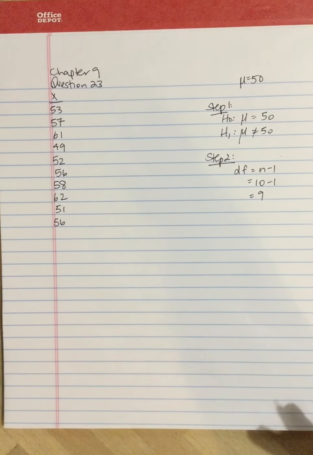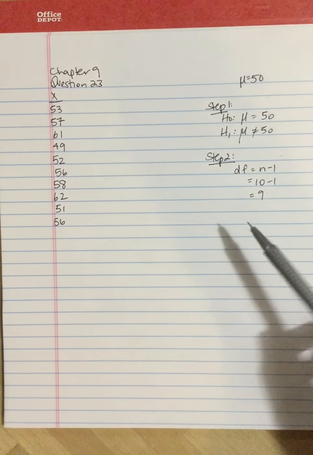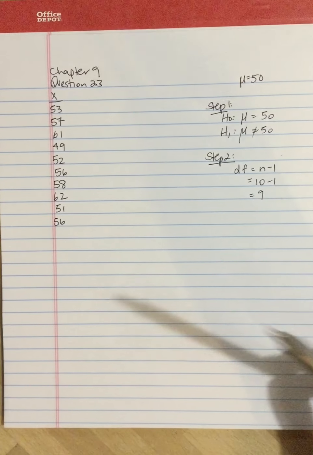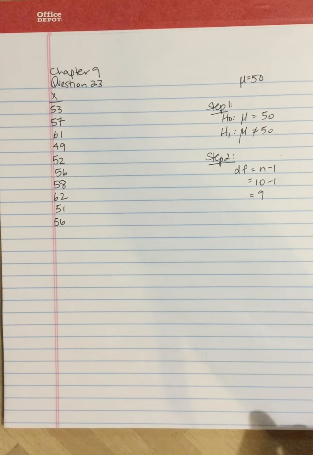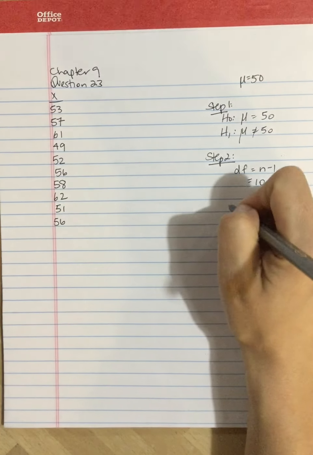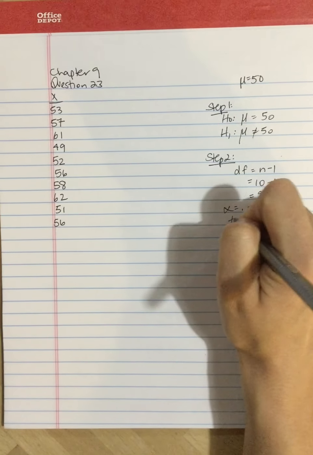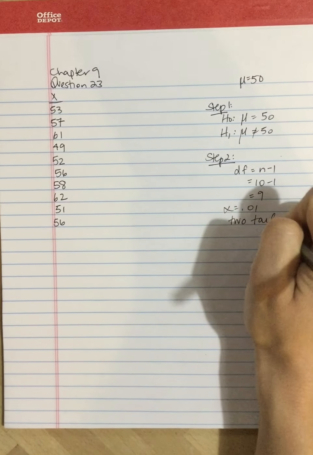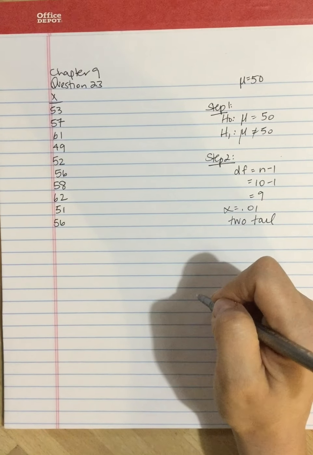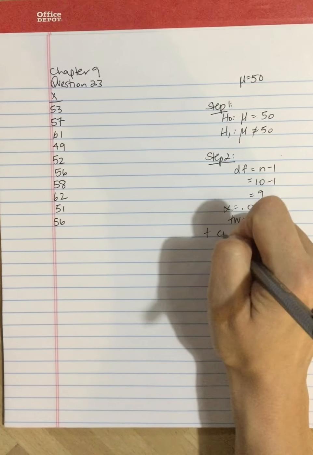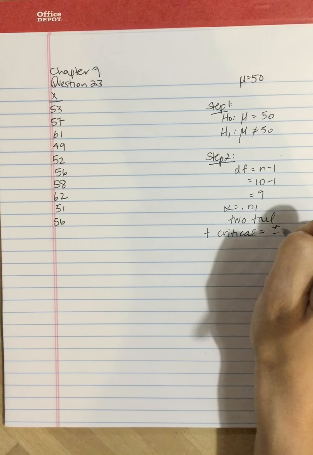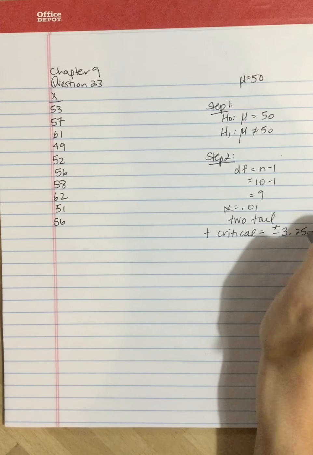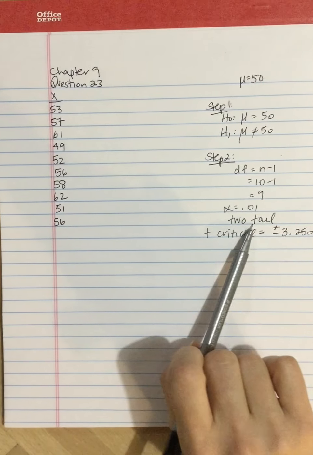If we go to table B2 in the textbook and look at degrees of freedom of 9, where the amount in both tails combined is 0.01, so our alpha is 0.01, two-tail, what we find is that our t critical is equal to plus or minus 3.250. It's plus or minus because it's a two-tailed test.